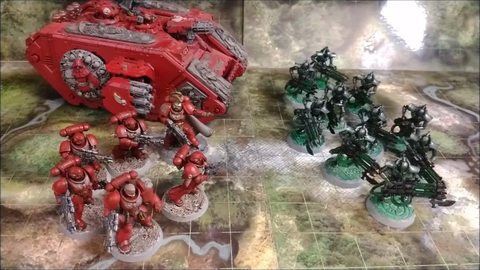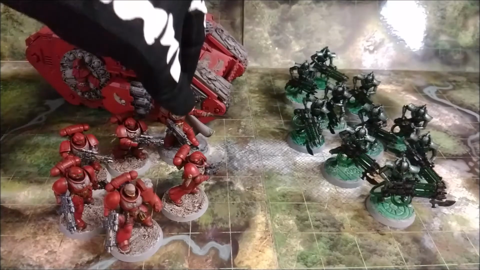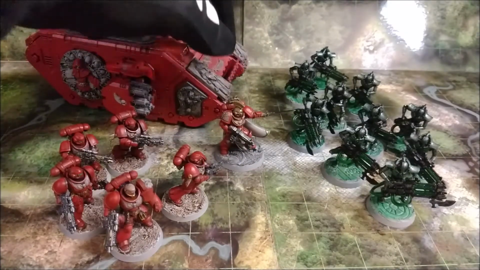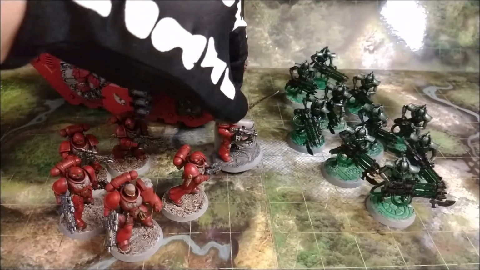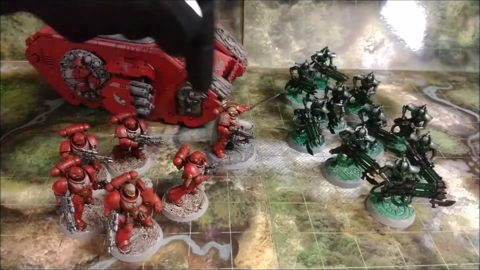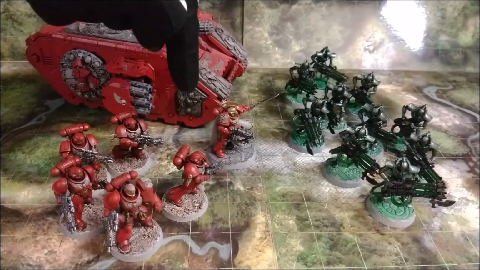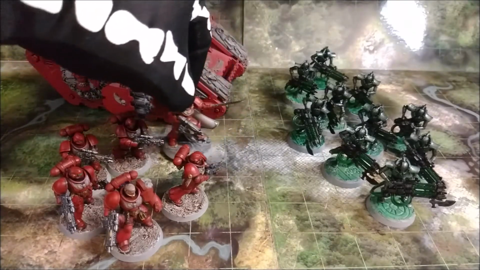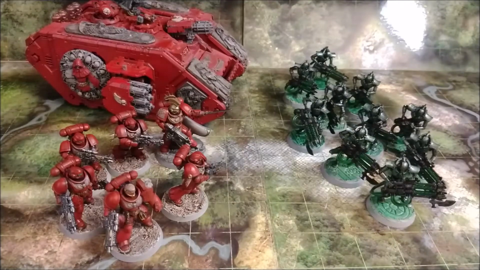Obviously there are exceptions, but generally you can't target those models, so they are quite safe, other than if the model is the closest. In that case, that model can be targeted by the opponent's units. So pay attention to how you position and move your units, and how the opponent can move their units, because they can get into range of your character.